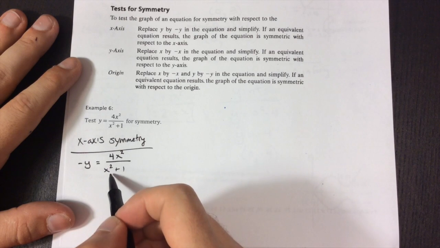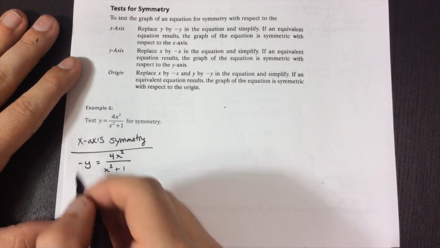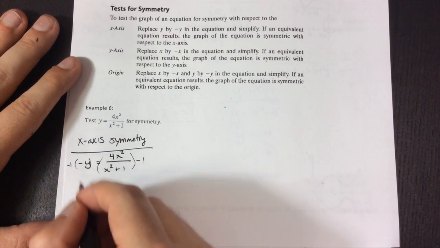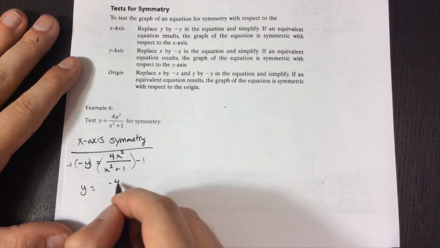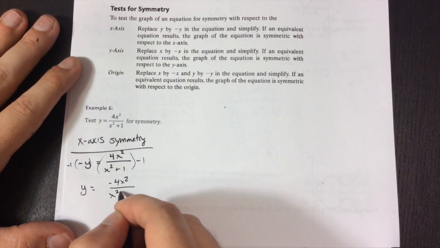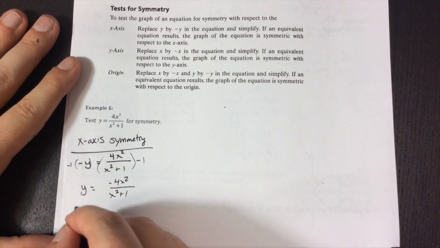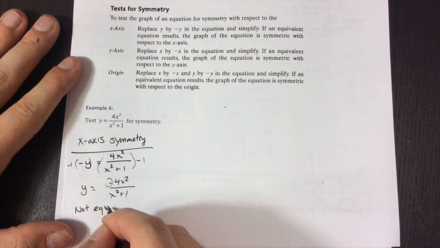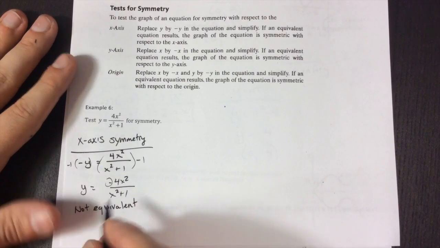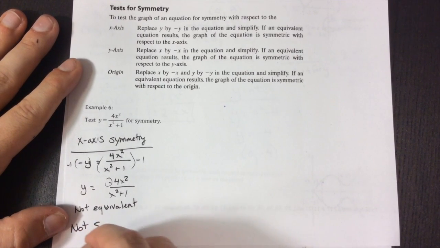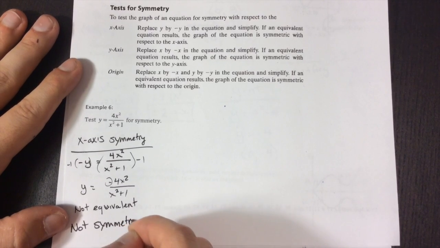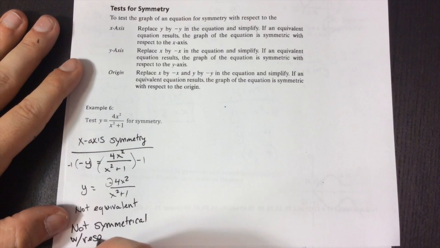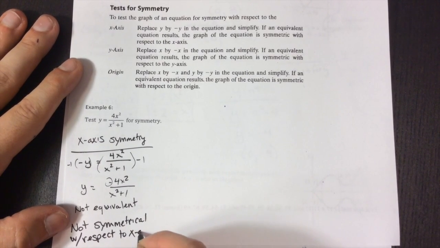Now, these don't look the same. Even if I multiplied both sides by negative 1, to have y on the same side, I have y equals negative 4x squared over x squared plus 1. These are not equivalent. They're not the same thing because of this negative sign. So not symmetrical vertically, with respect to the x-axis.